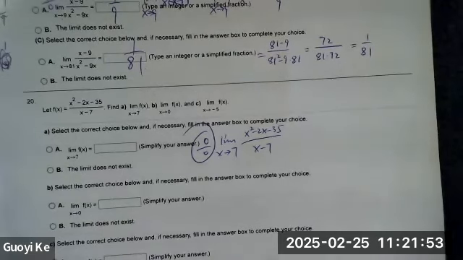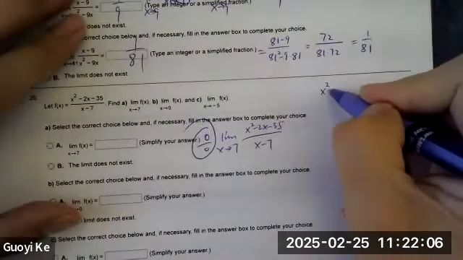So that means we need to factor the numerator. How to factor it? This is a quadratic polynomial.